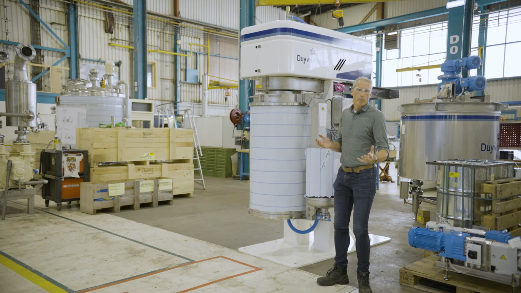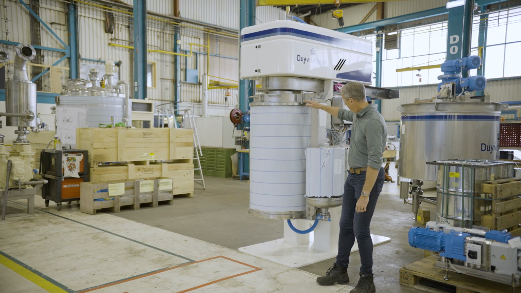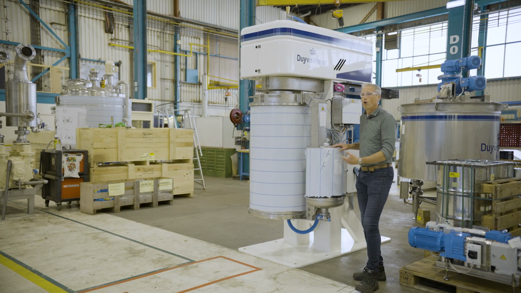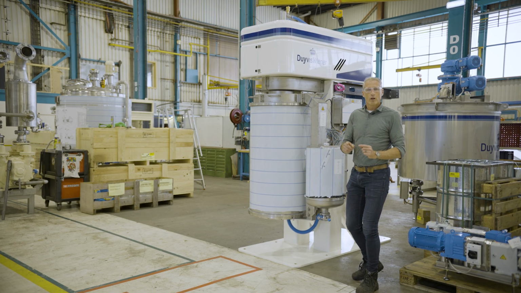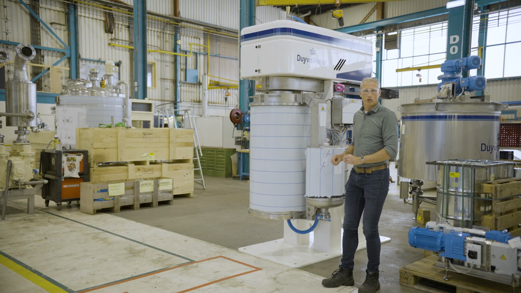So here we have the same principle. The product is pumped from bottom to top. It comes out in the collection vessel, and from the collection vessel we either pump it to the next ball mill or a third ball mill, or we pump it back into the mixer for a second pass. So the same elements as you just saw in the pilot plant we have on the industrial scale.